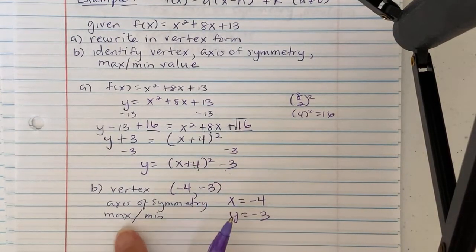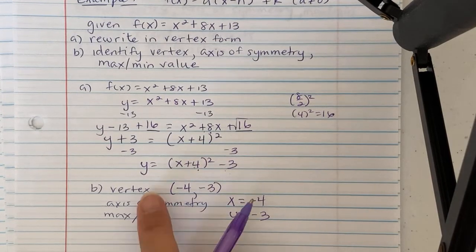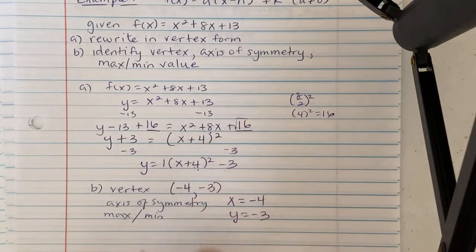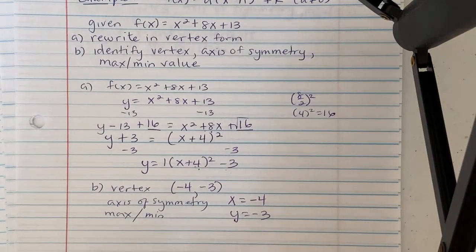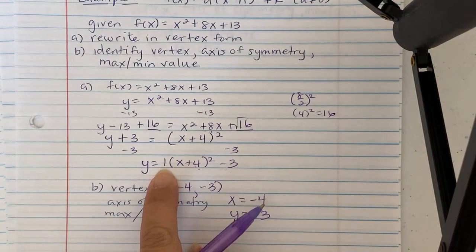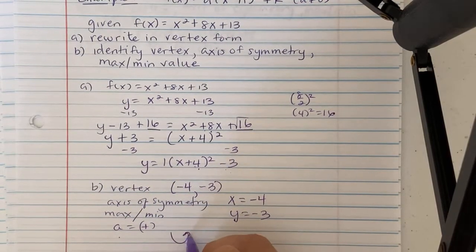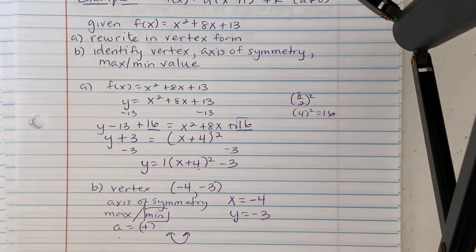But here the problem is knowing if it's a max or min. So we need to know what our a value is. Well, our a value is always the number in front of the parentheses. In this instance, it's a 1. We imply a 1 there. We don't have to write it in. But we know that a is positive. So since the a value is a positive number, we have a bowl of soup, it's opening up, which means we have a minimum value.